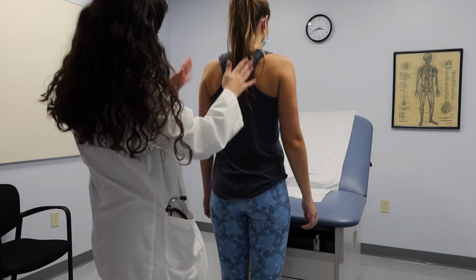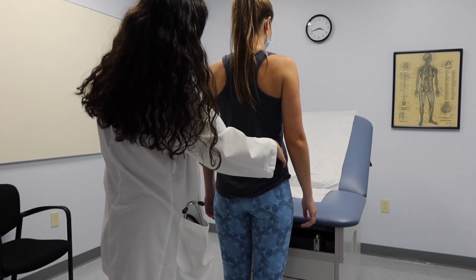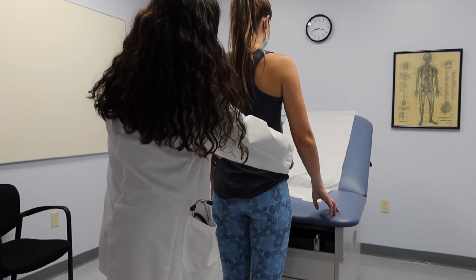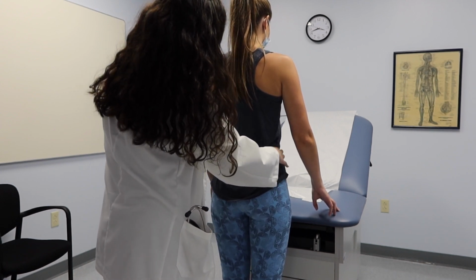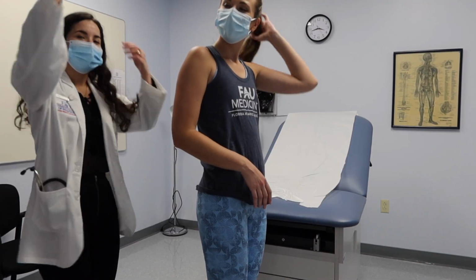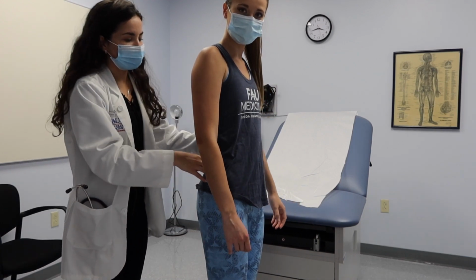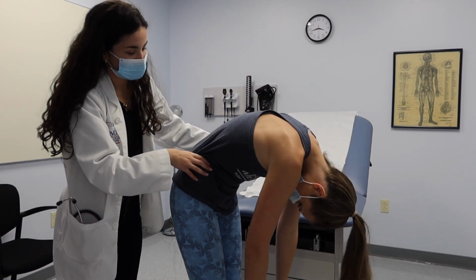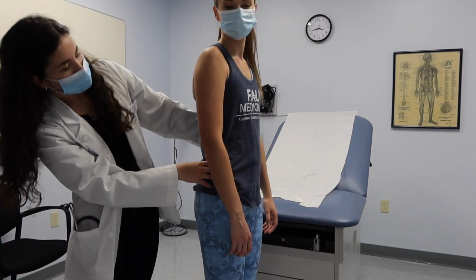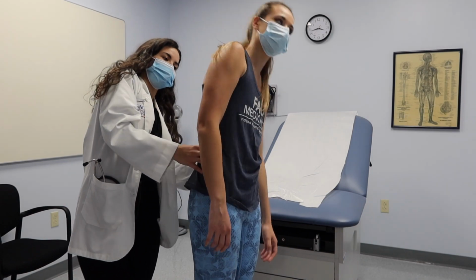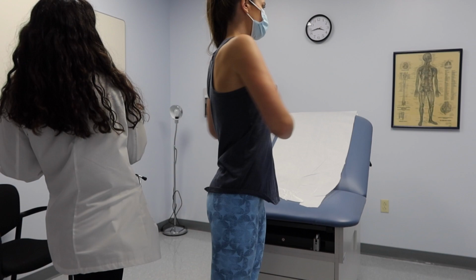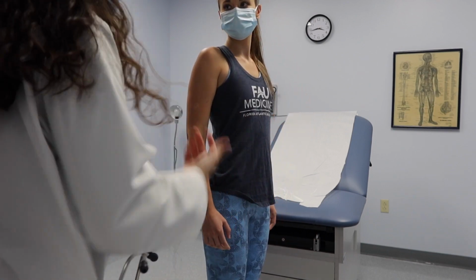I'm going to be inspecting the back and also the hips for any deformities, and also palpating the anterior and posterior superior iliac spines. Any pain with that? No. Okay, now I'm going to do range of motion of the hips. Can you lean forward, all the way back? All the way back now? Okay, awesome. And now can you do lateral bend to the side, to the other side? And then I'm going to do rotation this way, rotation that way. Okay, awesome. You can have a seat now.